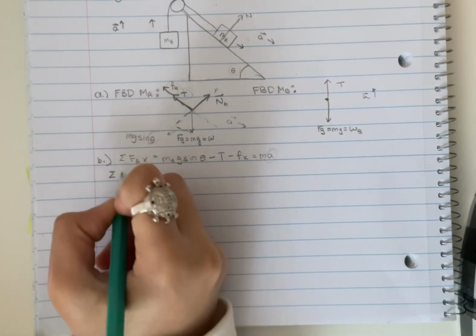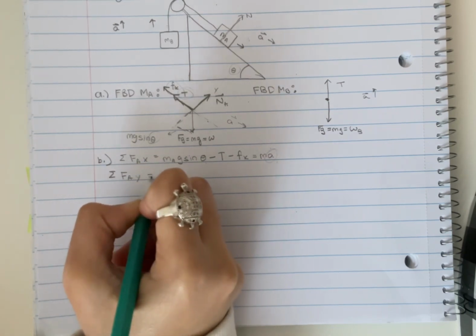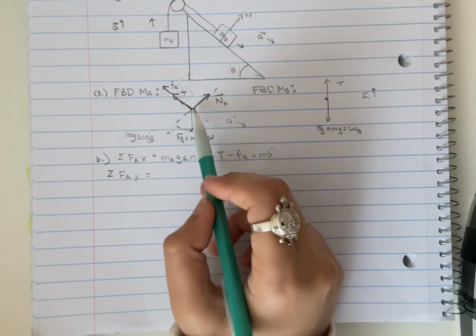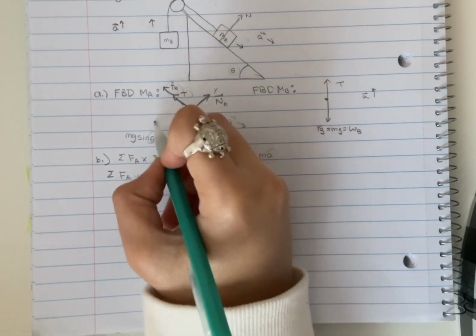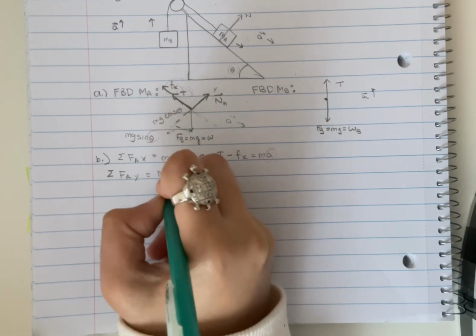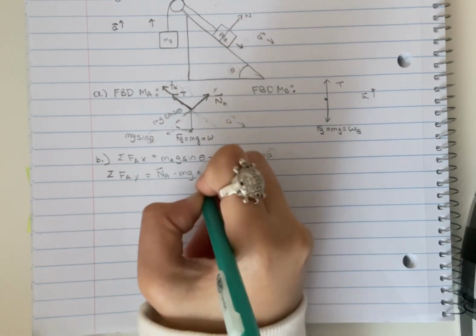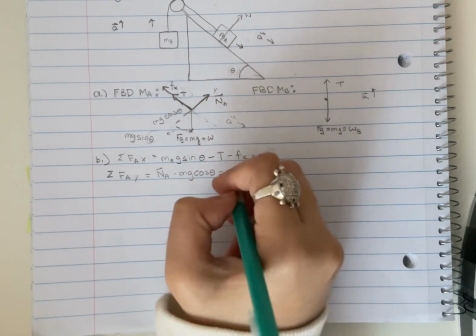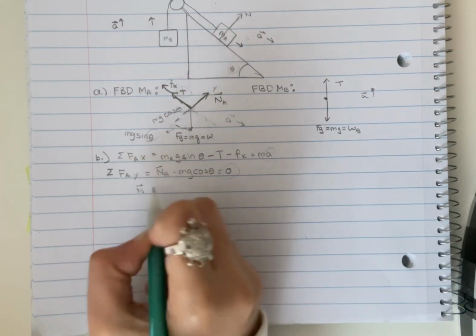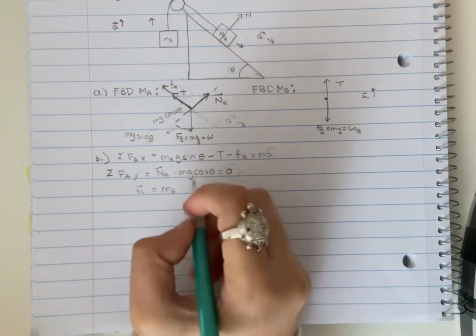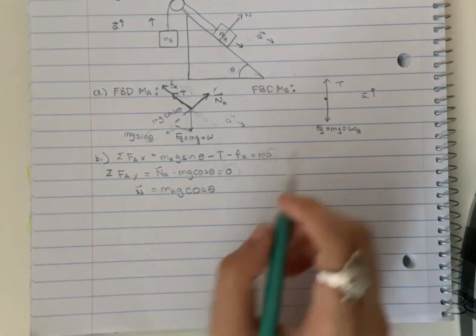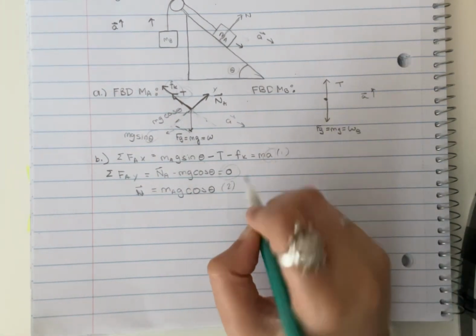And now let's write the equation in the y direction for mass A. That is the normal force, which is positive, minus mg cosine theta. So normal force of A minus mg cosine of theta is equal to 0, because there is no acceleration in the y direction. We can solve for the normal force, which is equal to mass of A times gravity times cosine of theta. So we have two equations right now, 1 and 2.